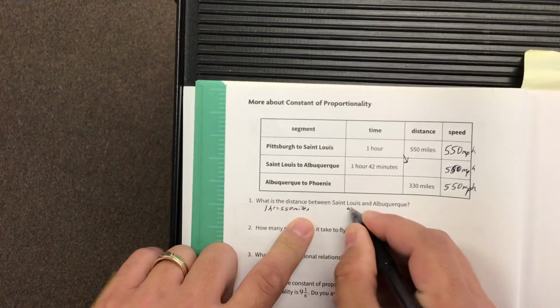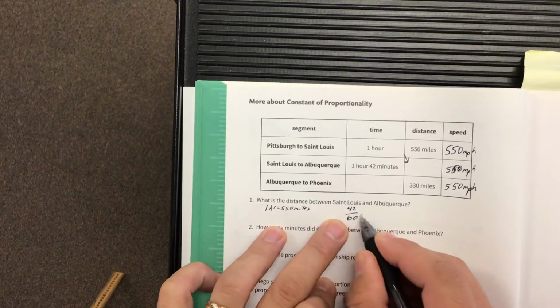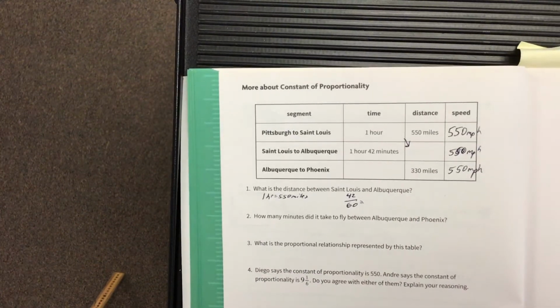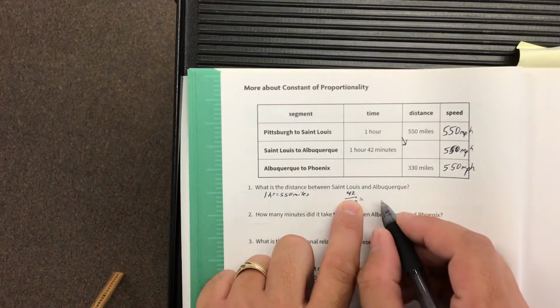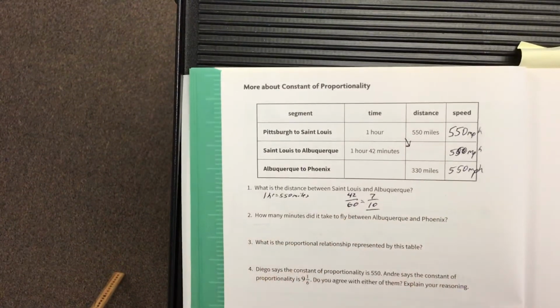Now I have to figure out how far I can go in 42 minutes. Well, how many minutes are in an hour? 60. So I'm going to take 42 over 60, and help me reduce that, please, so I don't have to work with such a big fraction. What number can go into 42 and 60? 6 can go into it, right? So what's 42 divided by 6? 7 tenths. So 42 minutes is 7/10 of an hour.